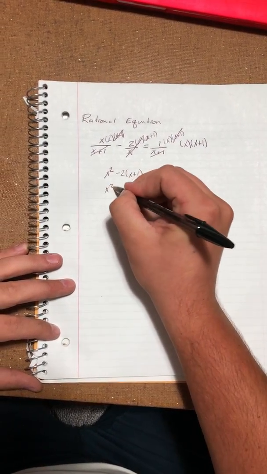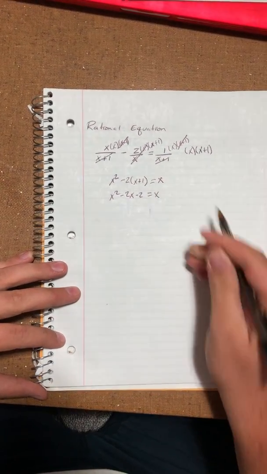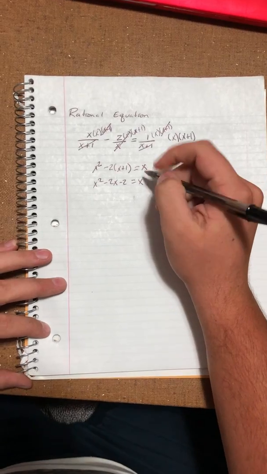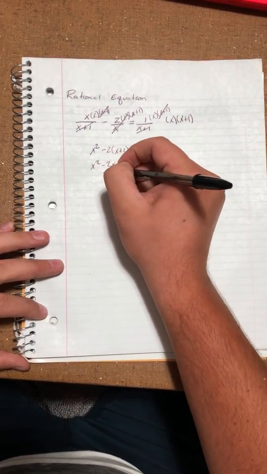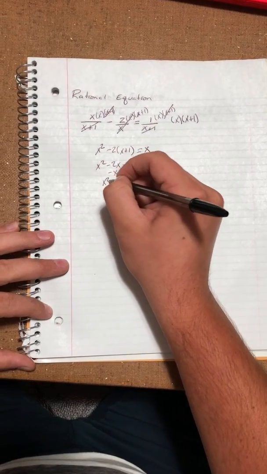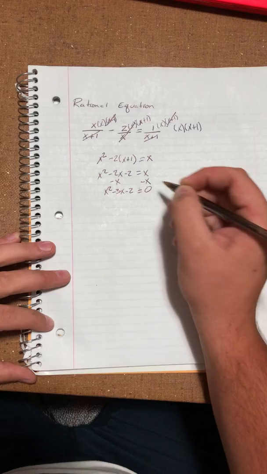So we have x squared minus 2x minus 2 equals x. So we want to set this equal to 0, so we're going to bring this x over by subtracting it from this side. So now we have x squared minus 3x minus 2 equals 0.